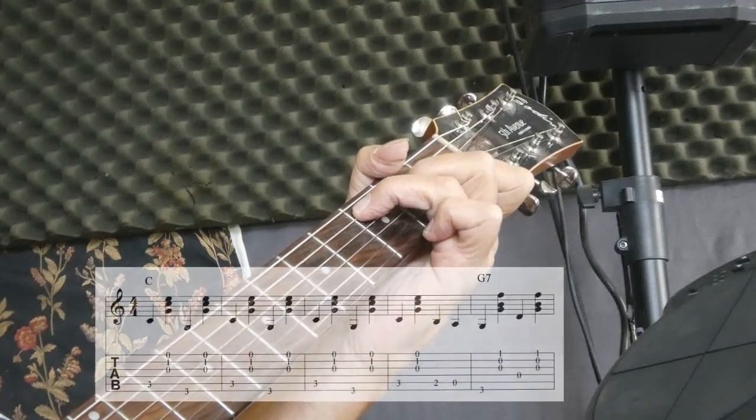Last exercise for this section is C to G7 and C to F, and then the quick C to G7.